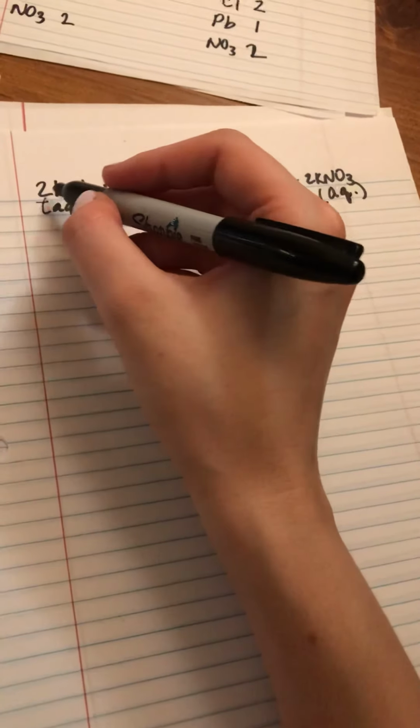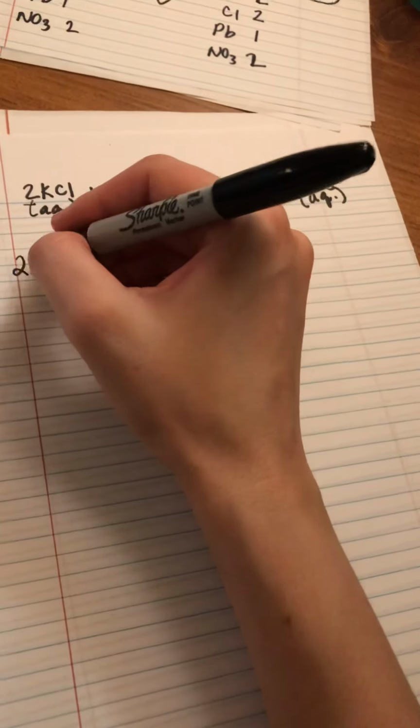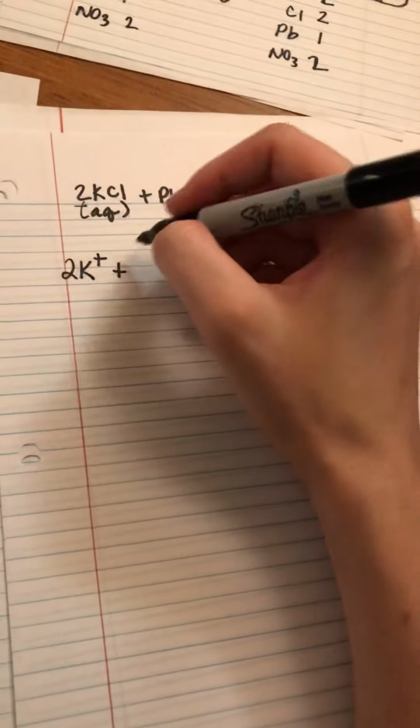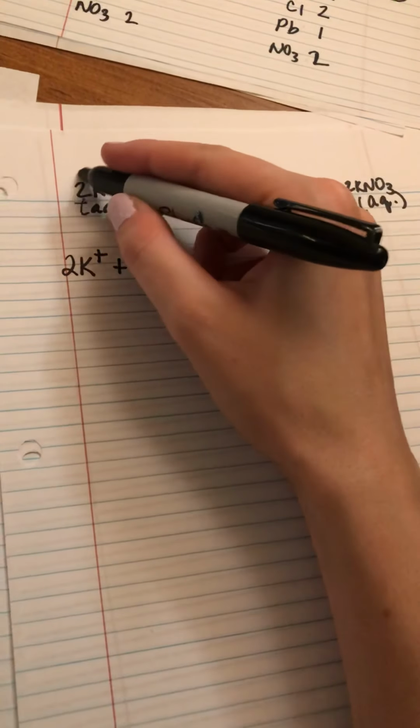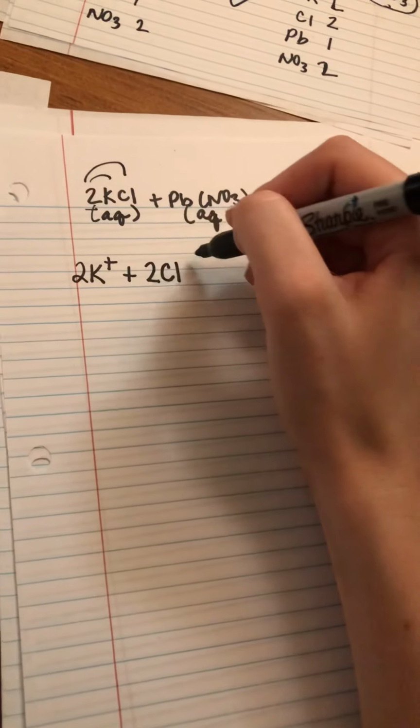So we're going to break each compound apart into its constituent ions. And you have to account for where you balance it. So if you have 2, you have 2K and 2Cl, so you have to write all of that out. So I have 2 potassium, and potassium has a plus charge. We'll do a plus sign. You're going to add all of them up. So this is distributed to both of these. So I have a 2 chlorine. Chlorine is a minus charge.